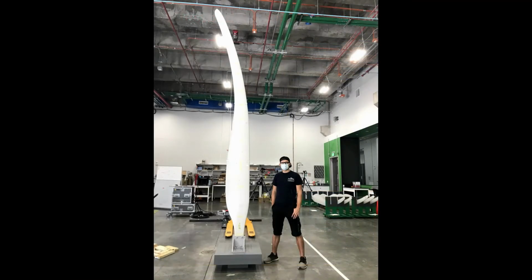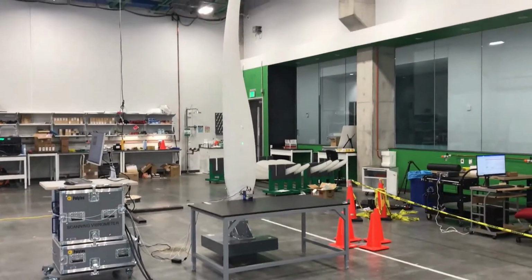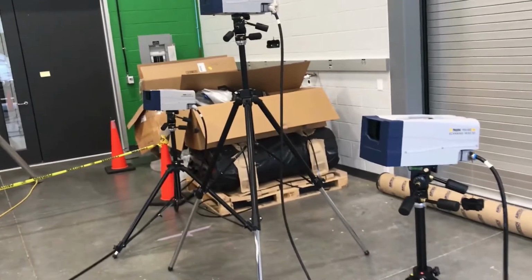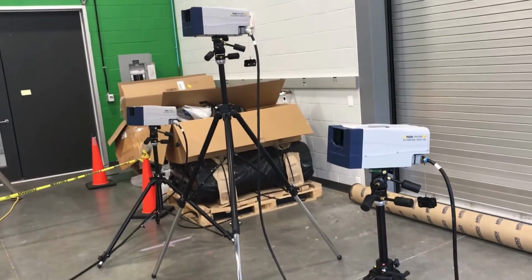Here you can see a picture of testbed 1 with me standing next to it. As you can see, we have the seismic mast sitting on the ground with the fixture that attaches the blade to the seismic mast, and the actual blade is around 4 meters tall, so it's a very big system. Now, in order to measure the natural frequencies of the blade, we have 3 laser heads located here, here, and here, and these are all pointed at a specific point on the blade, and they are measuring the vibration of the blade at that specific point.